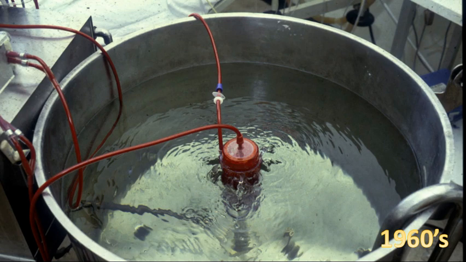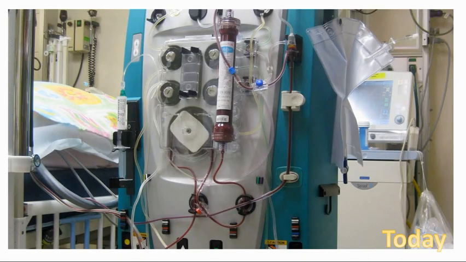This is the 1960s. This is the first, what they call the drum dialyzer, which is actually the technology that is largely used today. It uses less blood, as you can see, but larger volumes of dialysate. And this is an example of a modern dialysis machine. It uses far less blood. Uses a fair amount of dialysate, which you can't see in this picture, but it's in a big jug below.